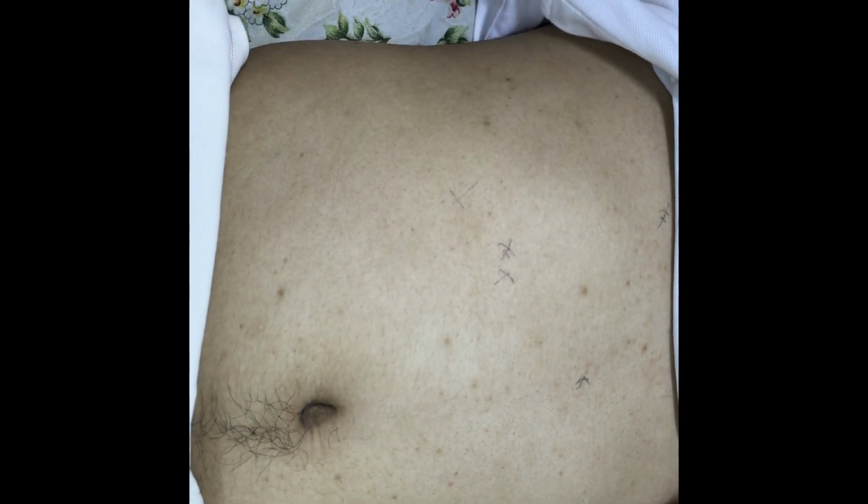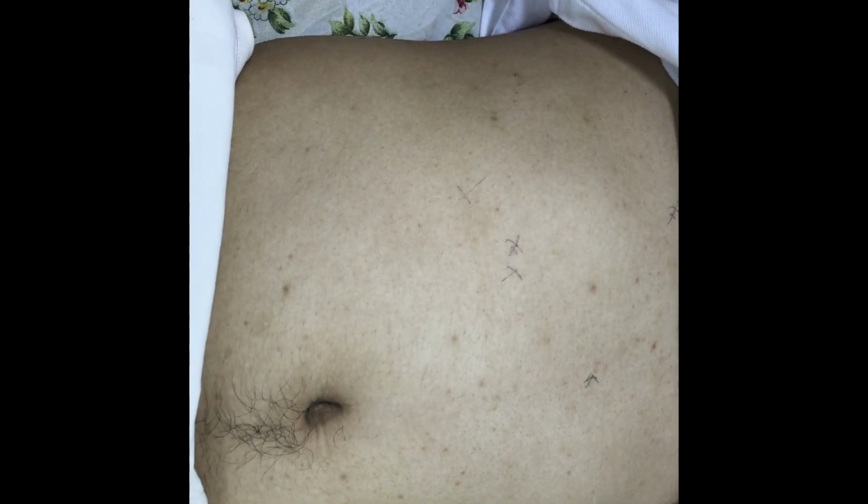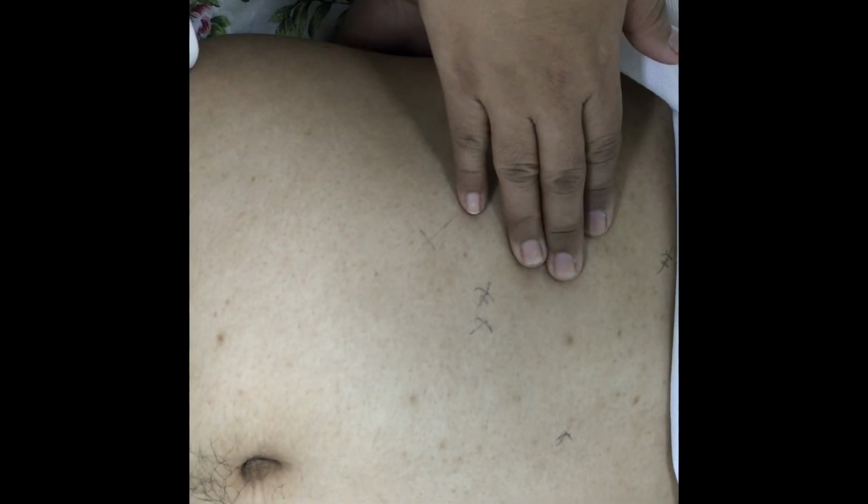Then we are going to palpate the liver, noting consistency and tenderness. To palpate manually, you stand at the client's right side and place your left hand under the client's back at the level of the 11th to 12th ribs.